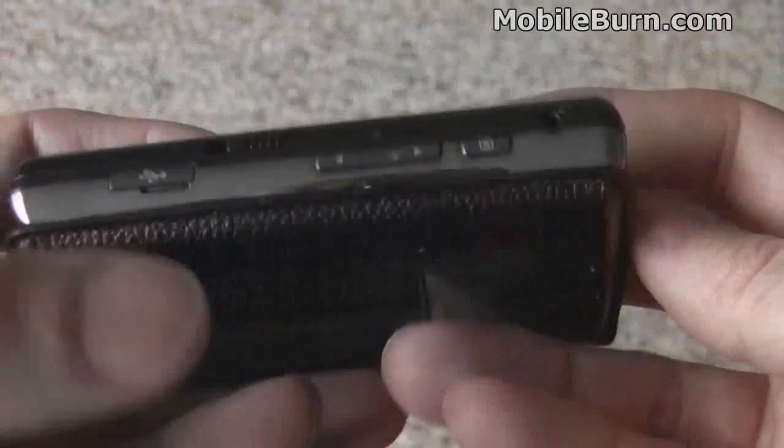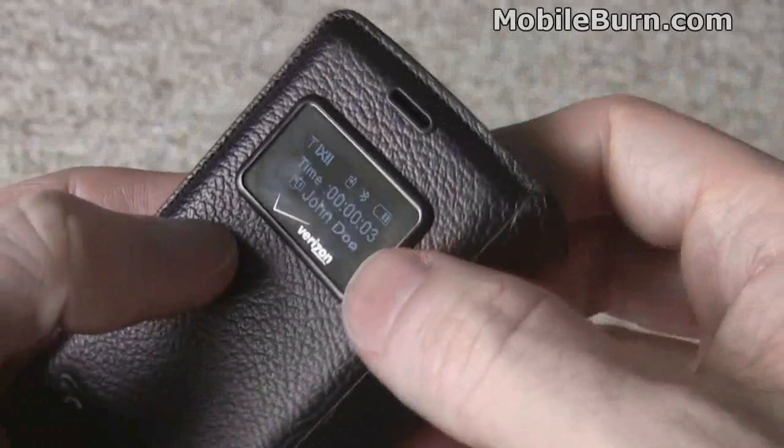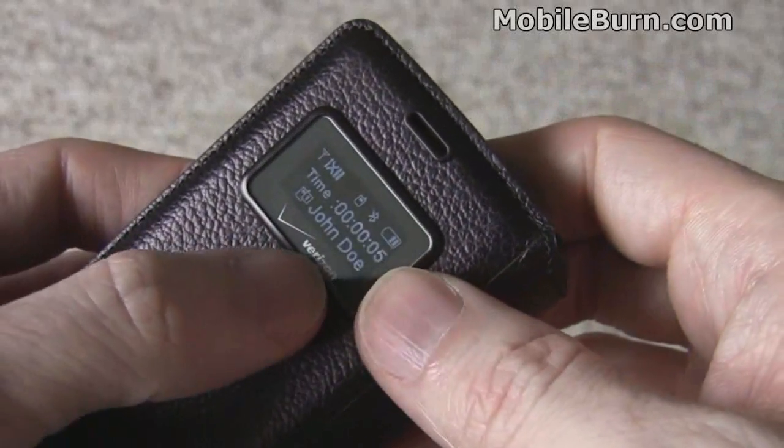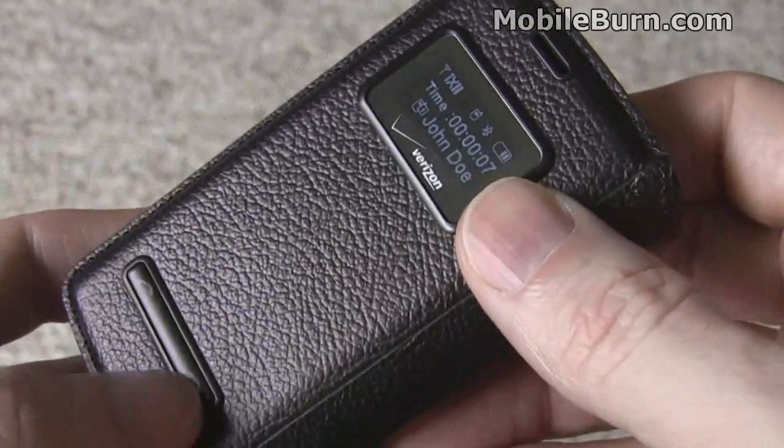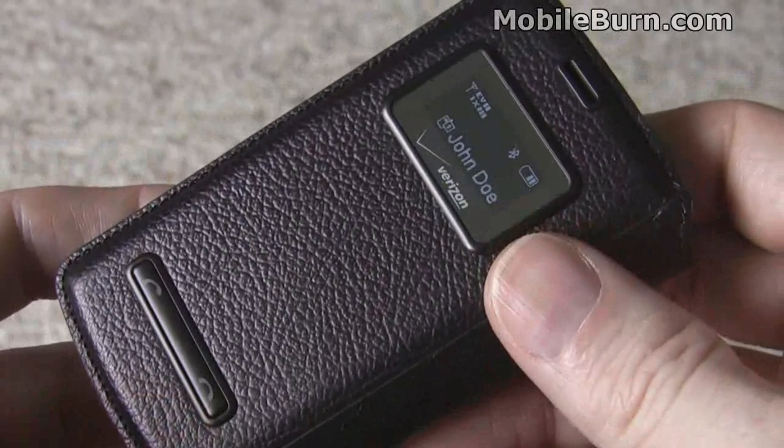Please say a command. Call John Doe. Calling John Doe Mobile. And now we can close the phone. You can see we're placing the call to John Doe. You can read it on the display. And you can always hang up just by pressing the exterior call end button.